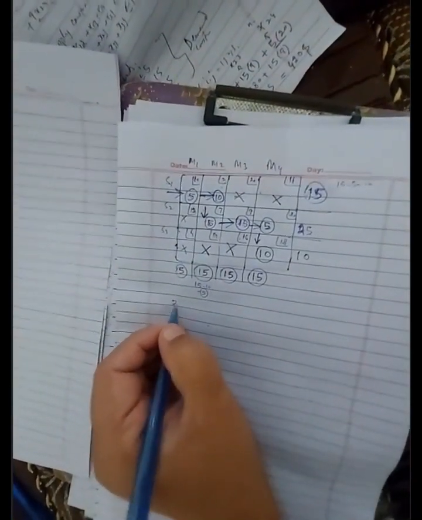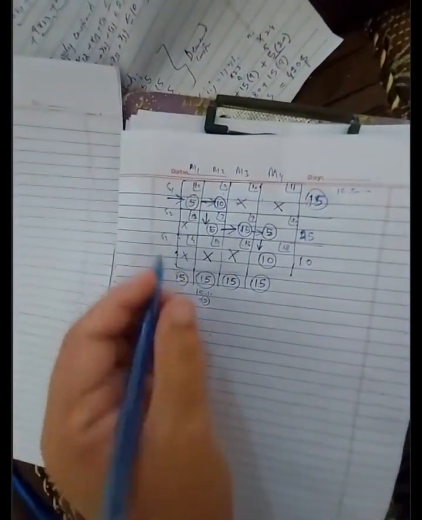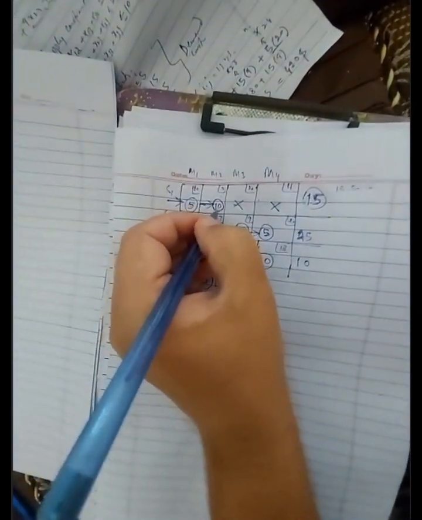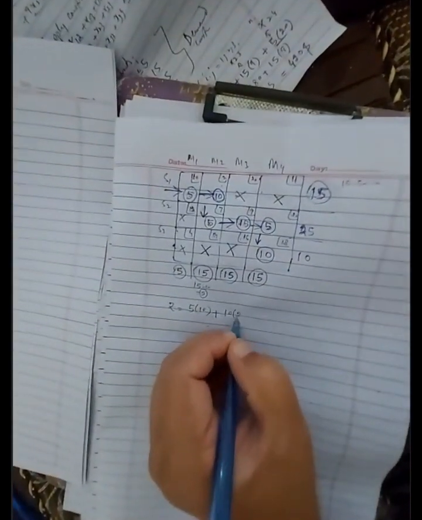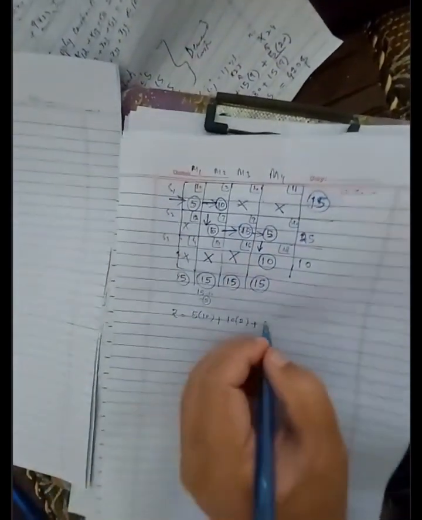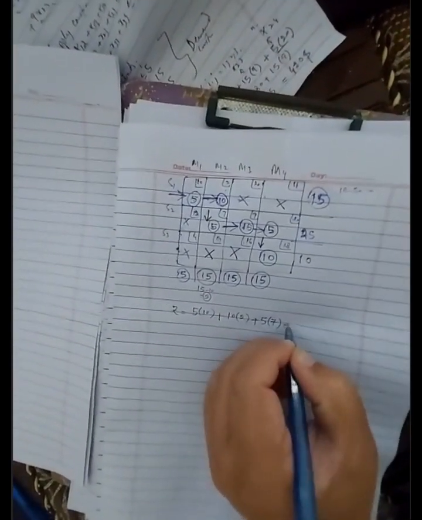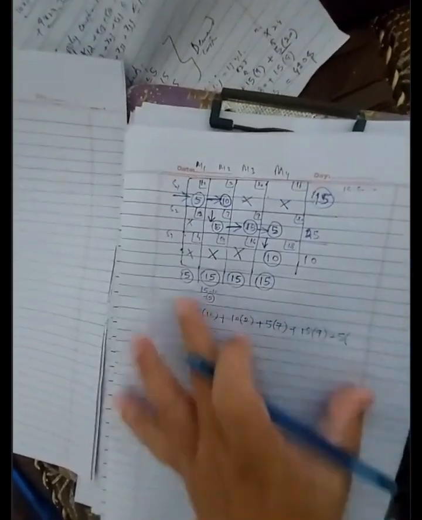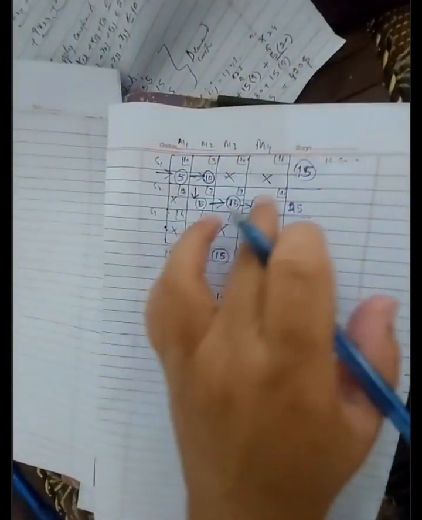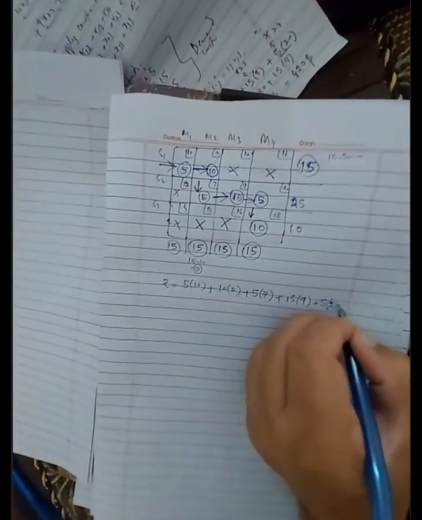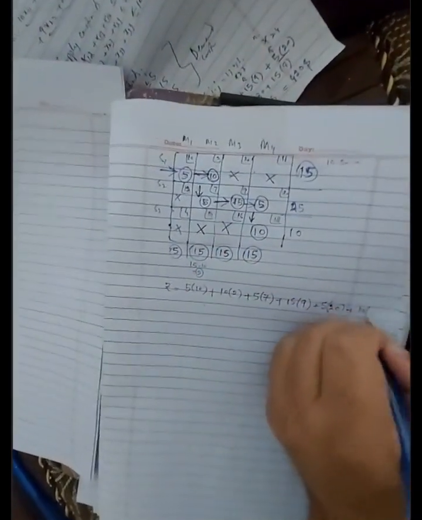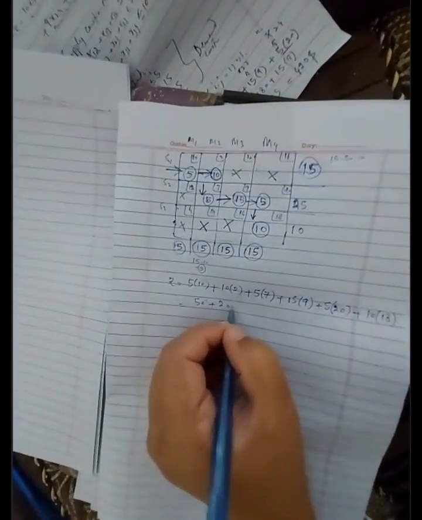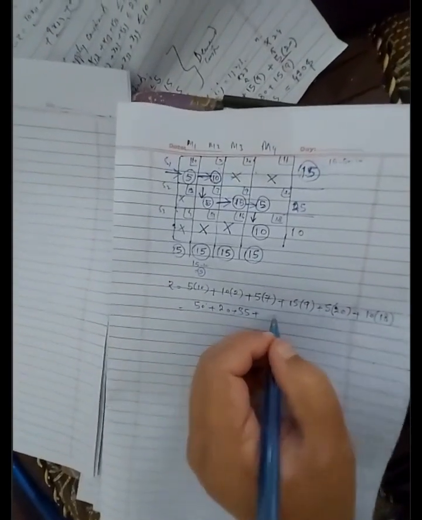So the Z value for this feasible solution is 5 into 10 plus, here we allocate 10 and the cost is 2. So 10 into 2 plus, here we allocate 5 and the cost is 7. Here we allocate 15 and the cost is 9 plus 5 into 20 plus 10 into 18. So we get 50, 20, 35.